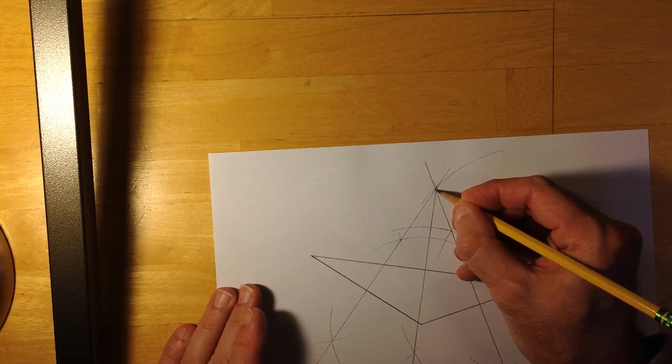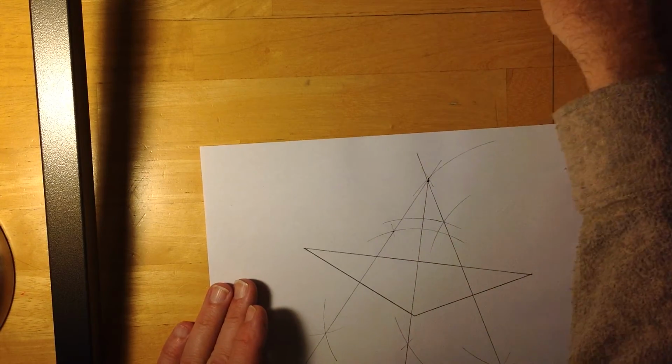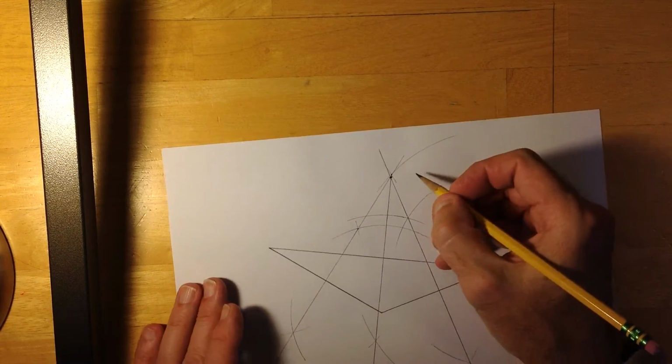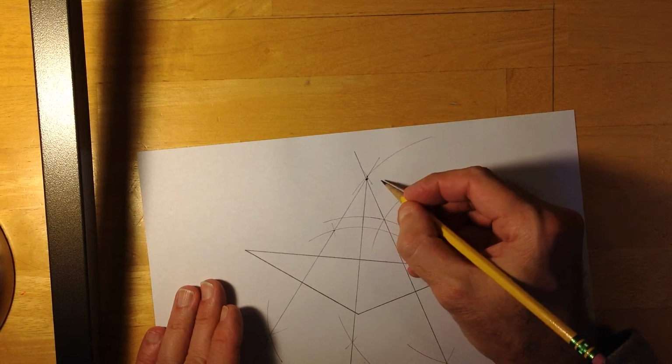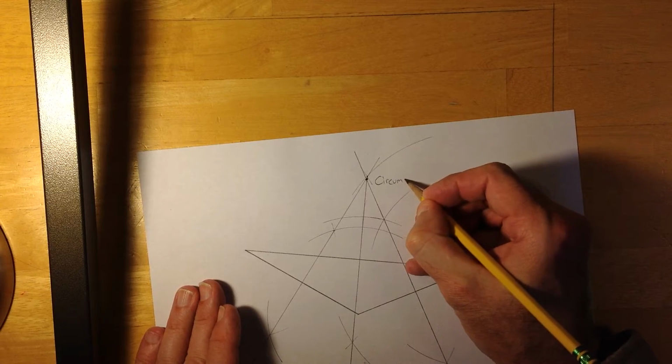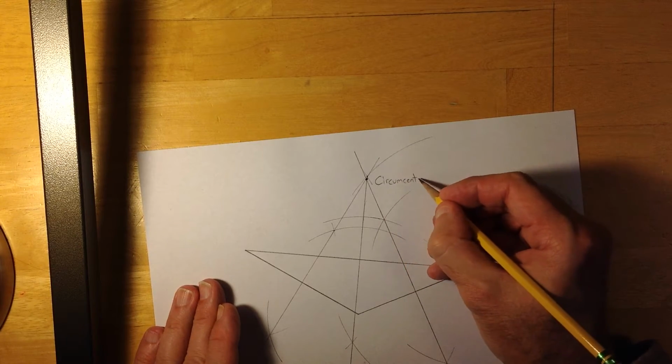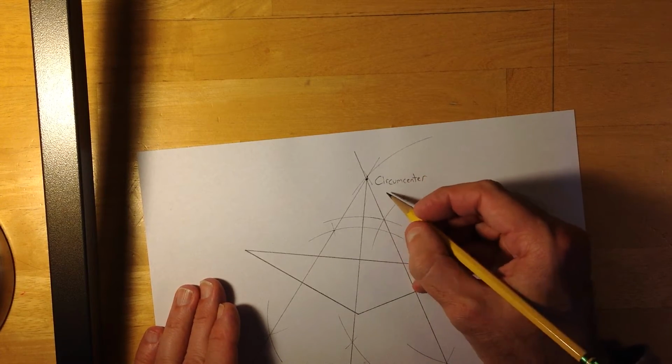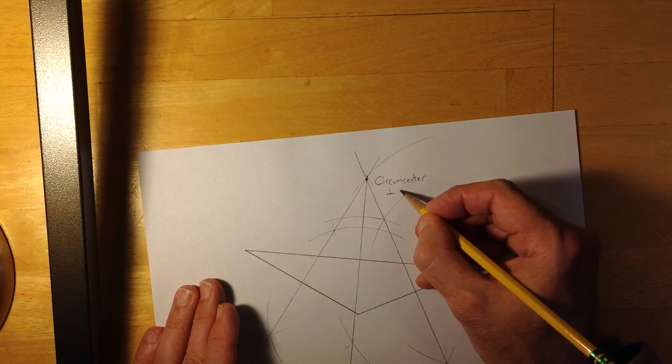Now, in this type of construction where these three lines come together, that's the point of concurrency. In this type of construction, it's called the circumcenter. The circumcenter is associated with perpendicular bisectors.